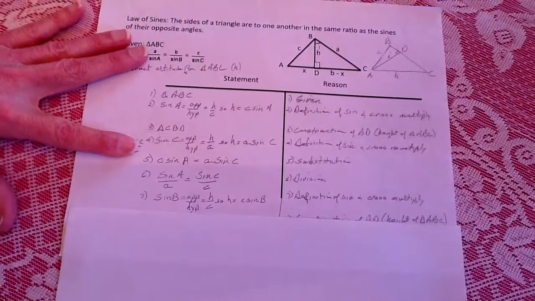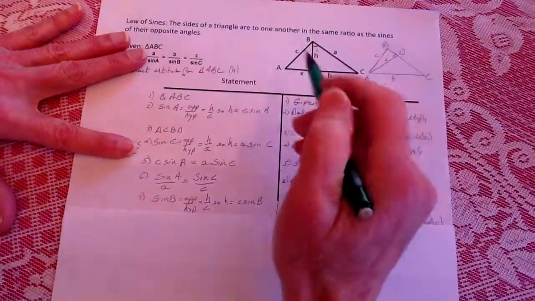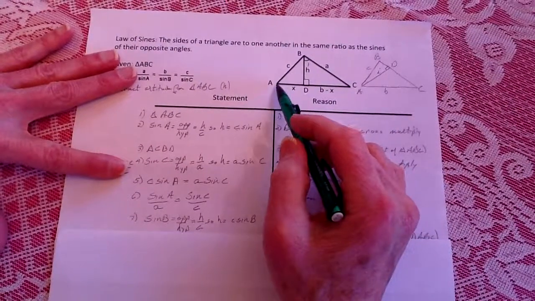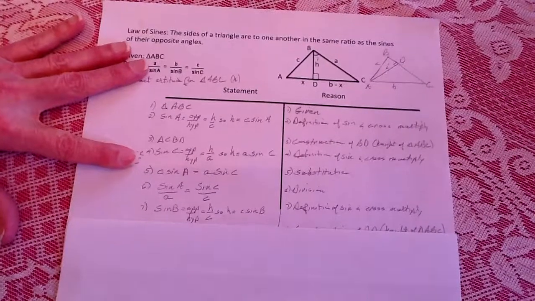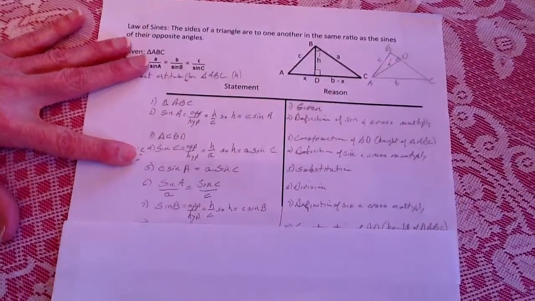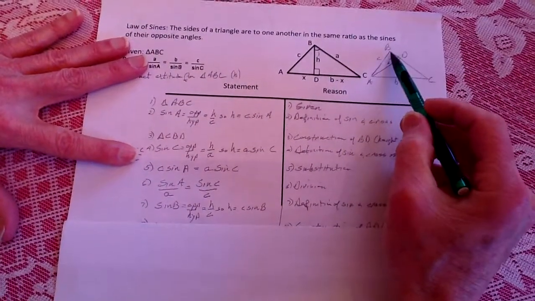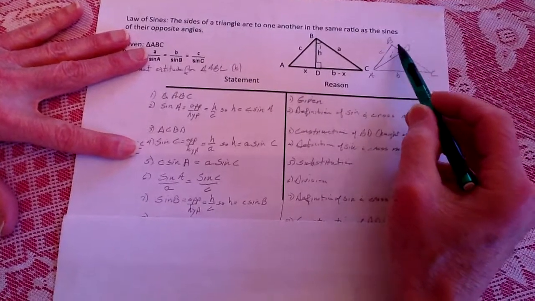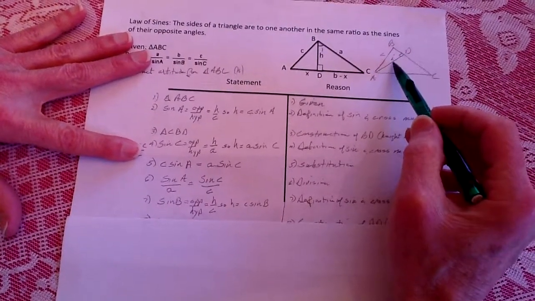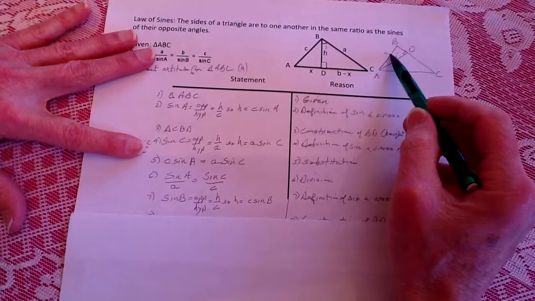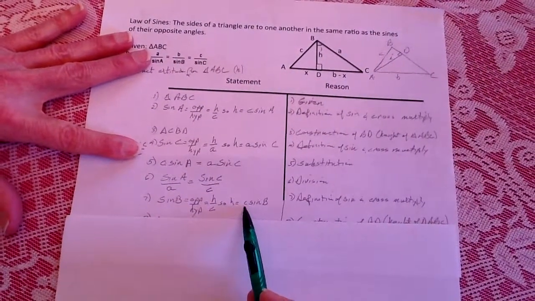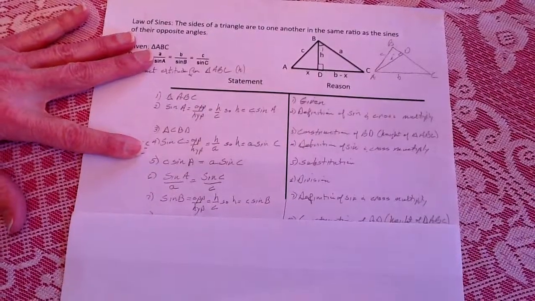Now the next step is using the same triangle, except I'm going to create a new height for it. In this case, sine B is going to be the opposite, which is H, over C, which is the hypotenuse. So in this case, H is equal to C sine B.